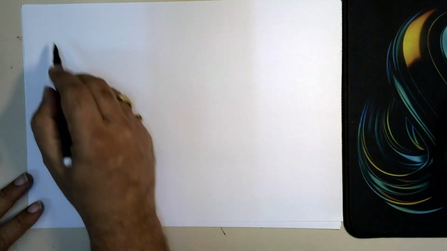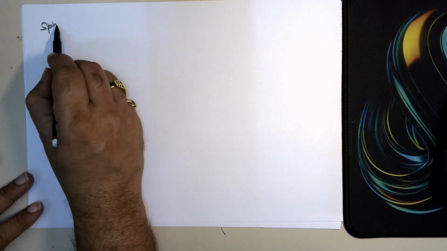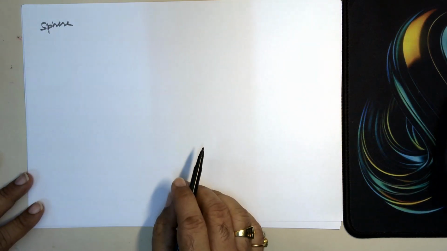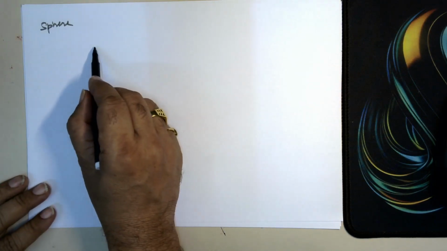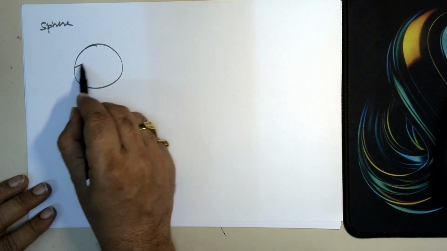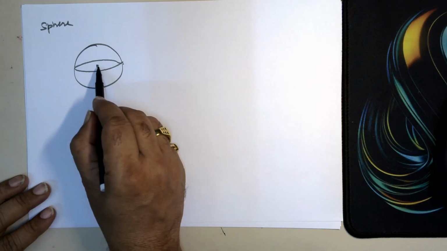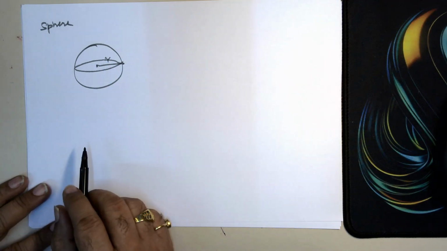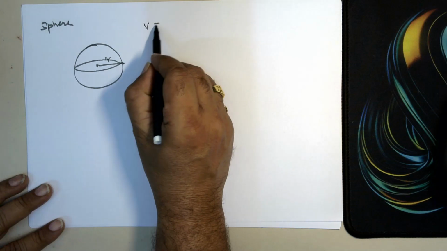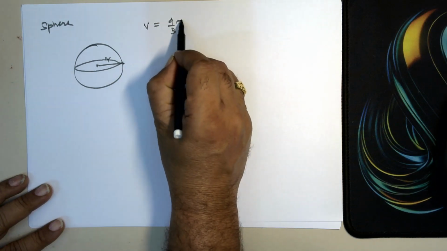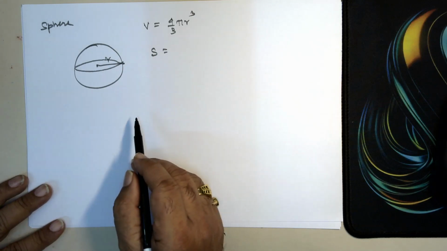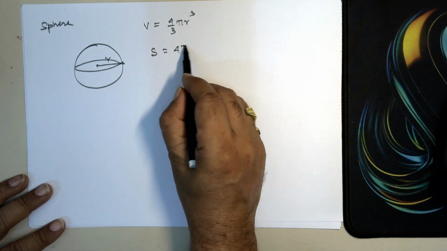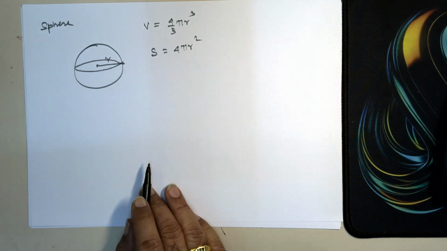Now let us move to the next shape, that is the sphere. Let us consider the sphere. You have got that radius r. And we have volume 4 by 3 pi r cube for the sphere. And what is the surface area? 4 pi r square is the surface area.